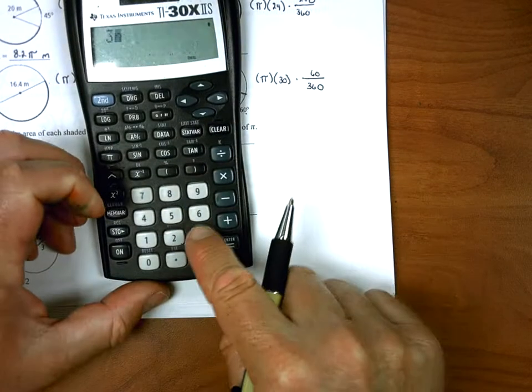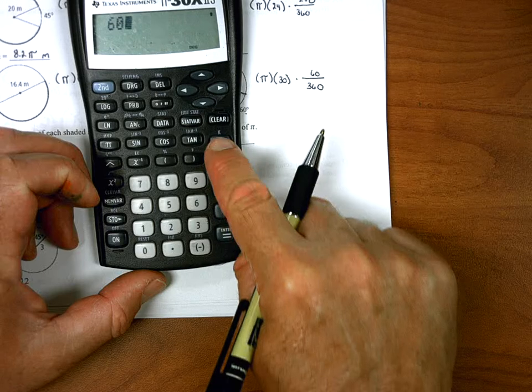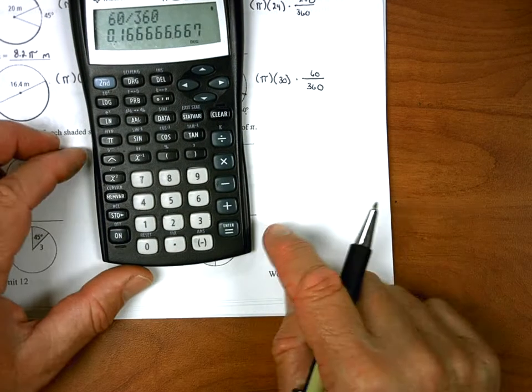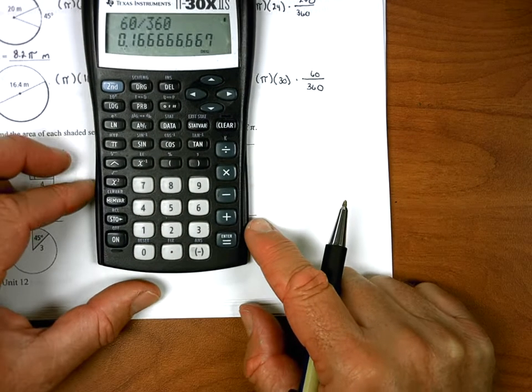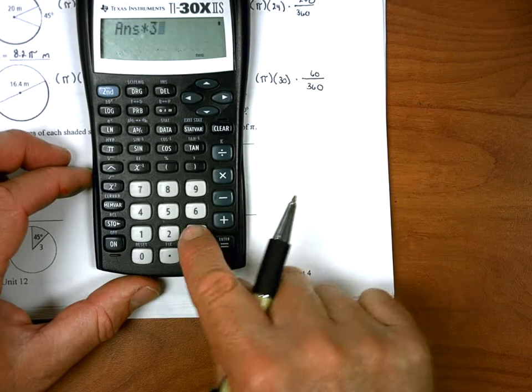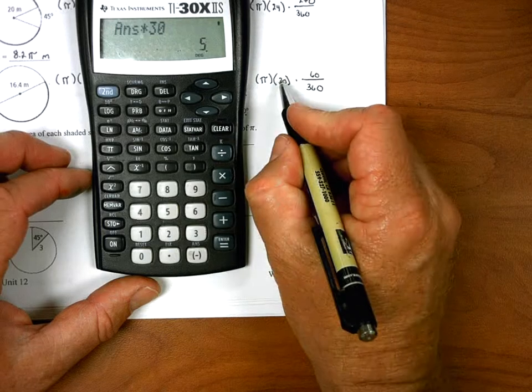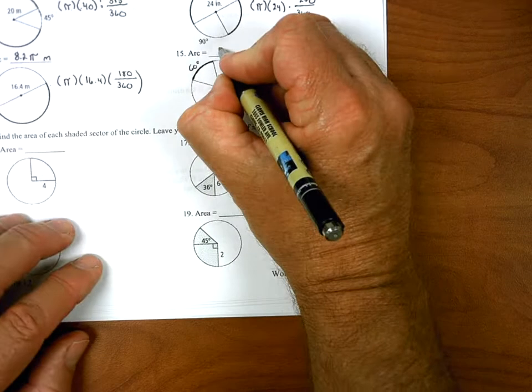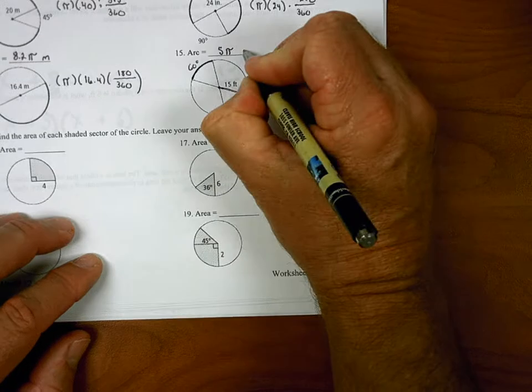Okay, so 60 divided by 360 is equal to that really long decimal. Remember, don't round the decimal until you're done with the final problem. Multiply that by 30, the diameter, and we get 5 pi. So number 15 would be 5 pi feet.